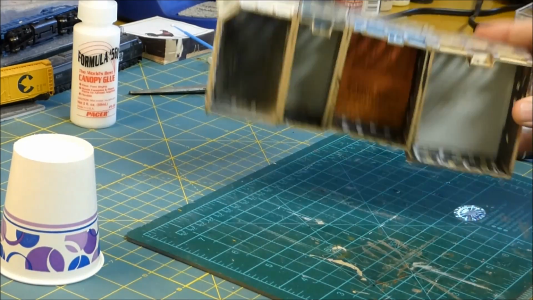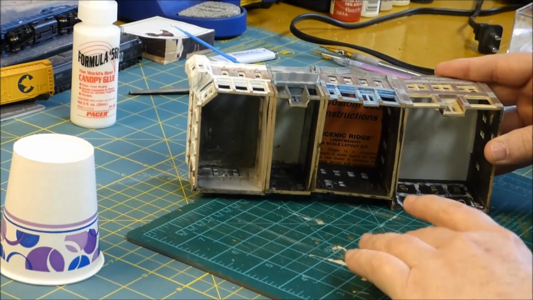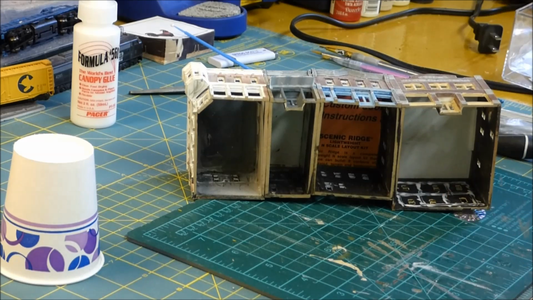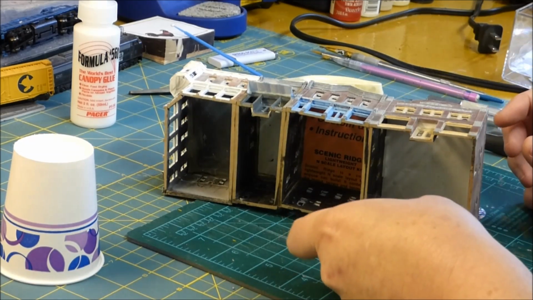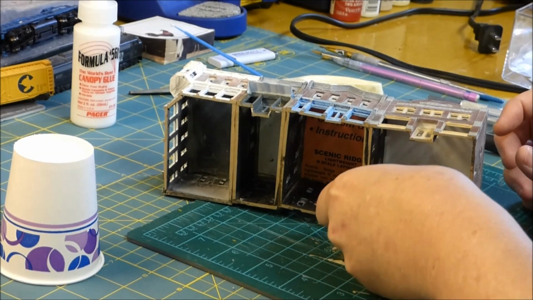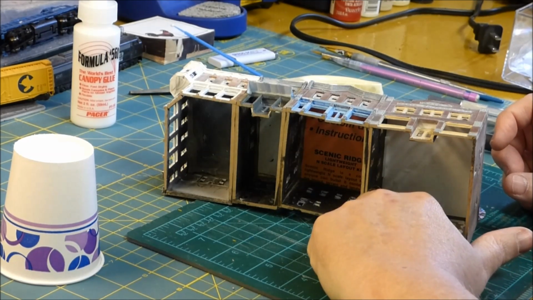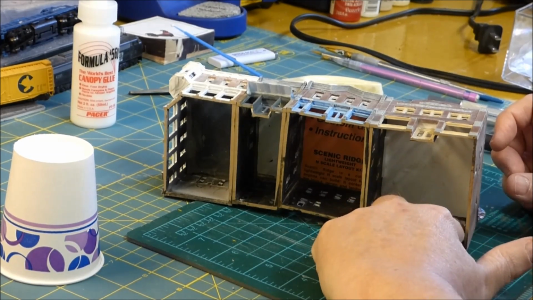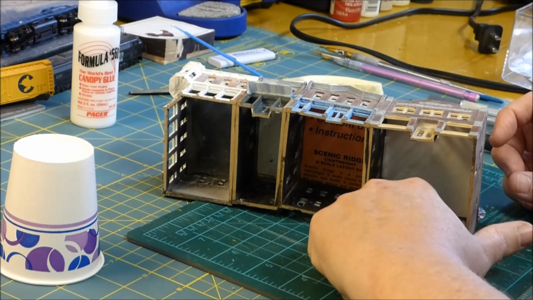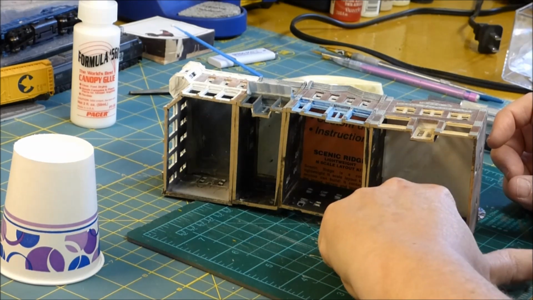I just went around all the windows, and then I'm going to take this sheet that I cut. I want to clean it a little bit. Got a little bit of dust on it. And we're just going to set that in there and push it down into the glue. Now this dries kind of slow. Like I said, there's a lot of working time.